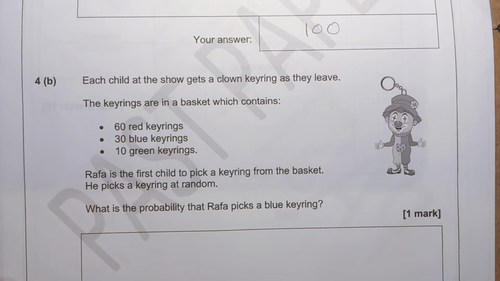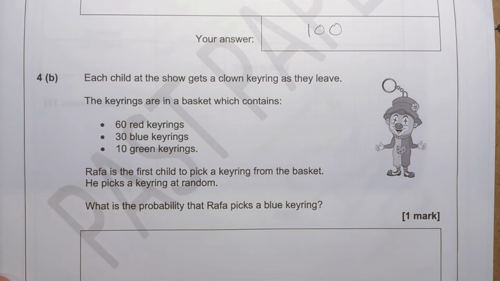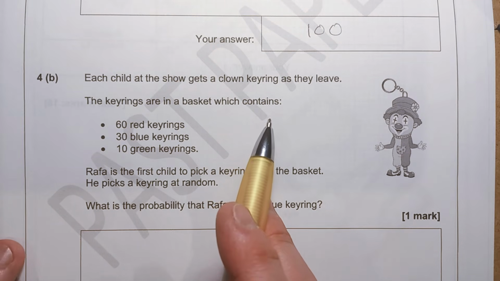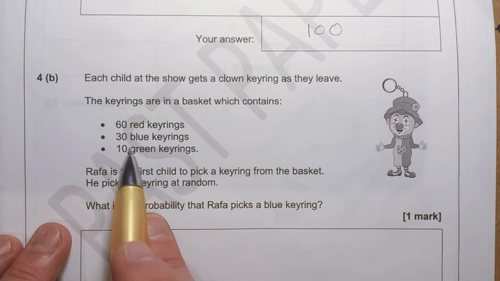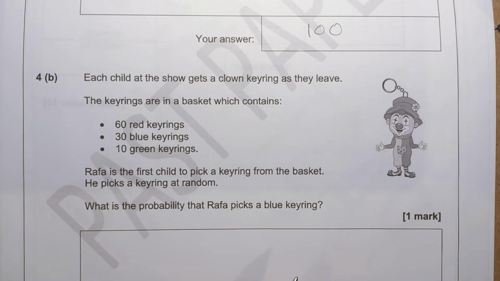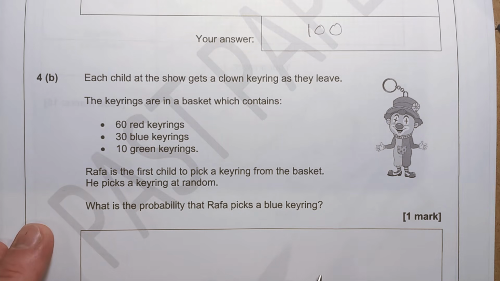4B. Each child at the show gets a clown keyring as they leave. Oh, nice. The keyrings are in a basket which contains 60 red keyrings, 30 blue keyrings, and 10 green keyrings. Rafa is the first child to pick a keyring from the basket. He picks a keyring at random. What is the probability that Rafa picks a blue keyring?